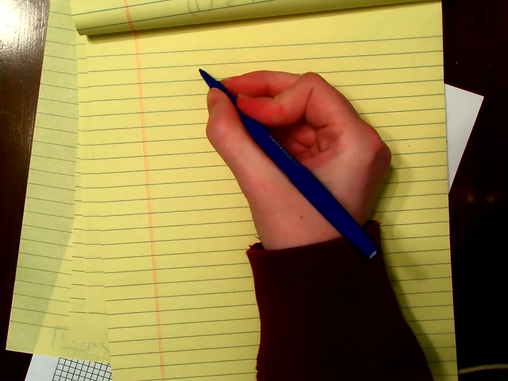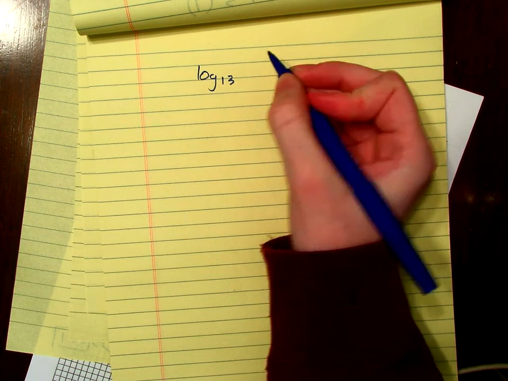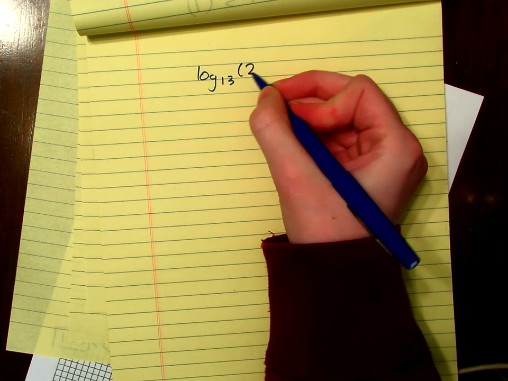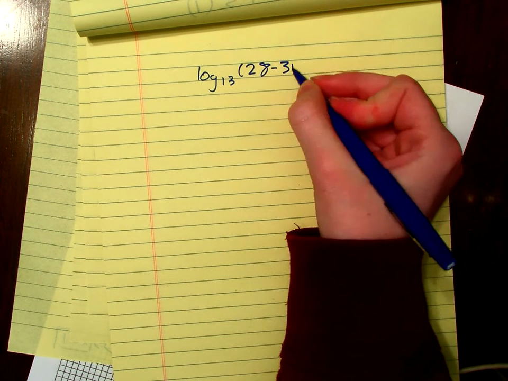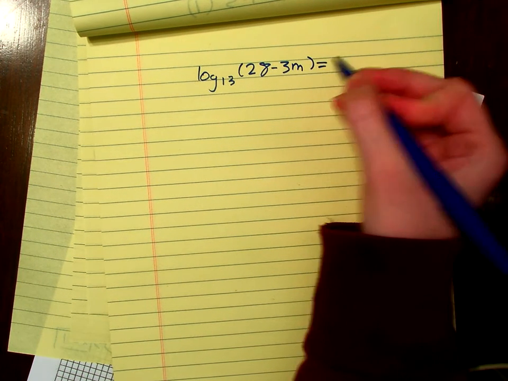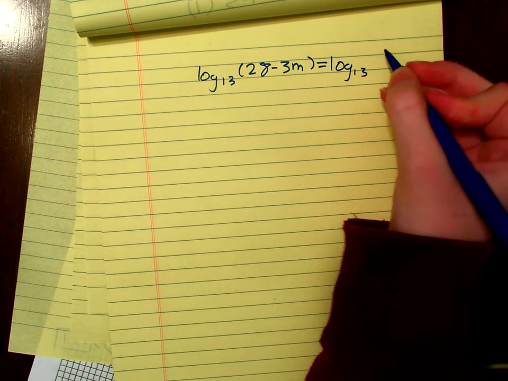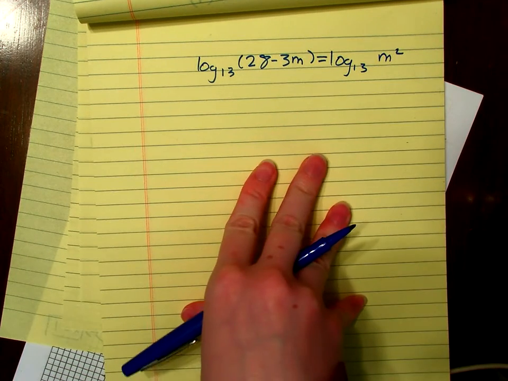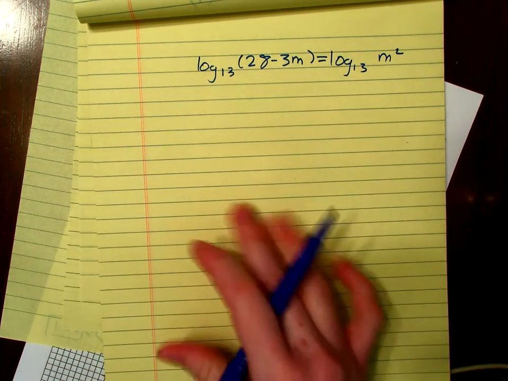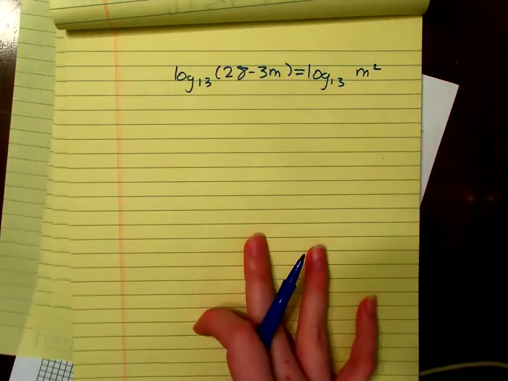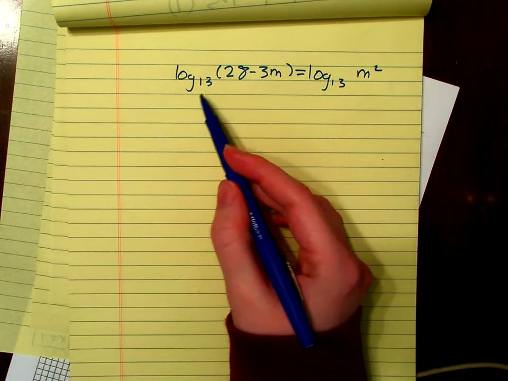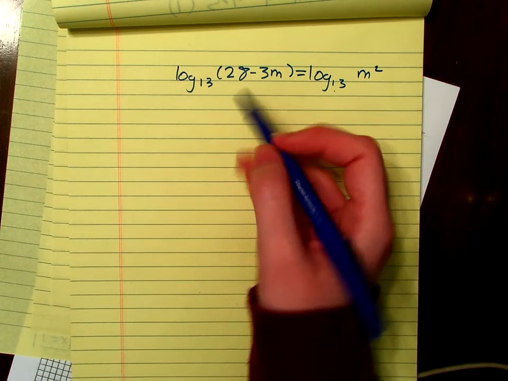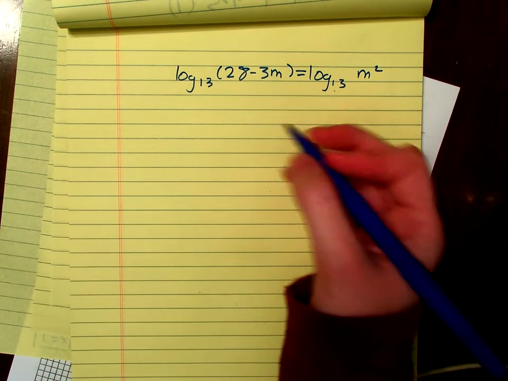Let's try log 13, 28 minus 3m equals log 13 m squared. Now you'll notice I'm always giving you things that have common log bases because that's what we're working on. If you encounter this in the wild, make sure that you have common bases before you go ahead and start setting things equal to each other.